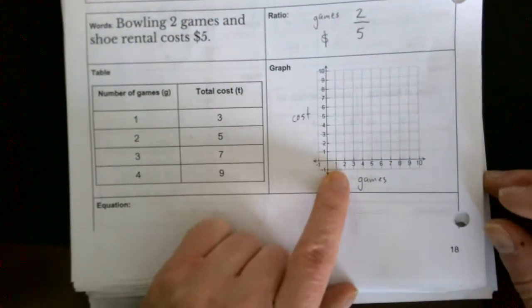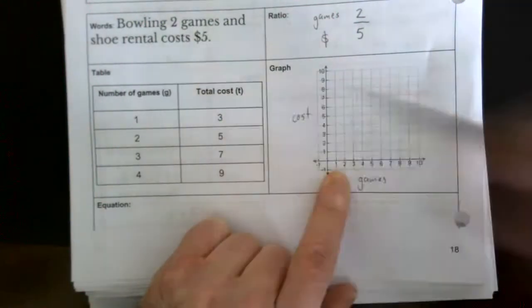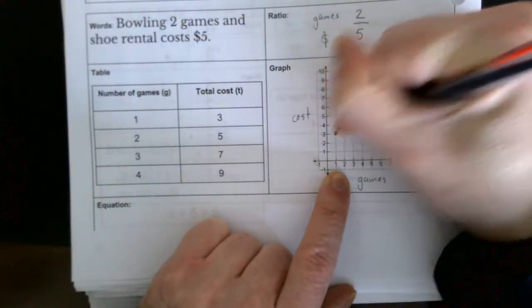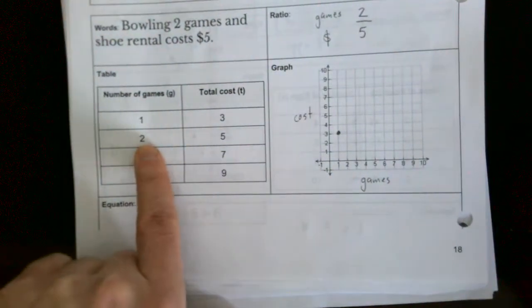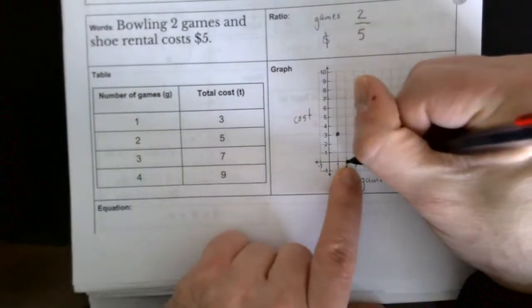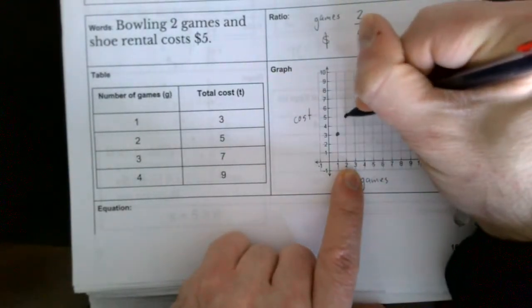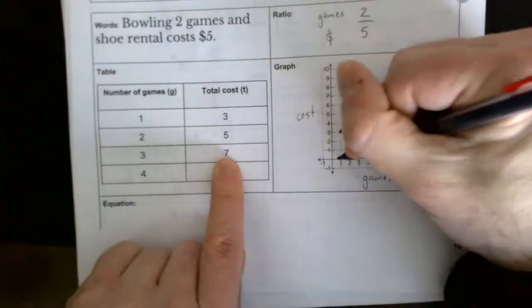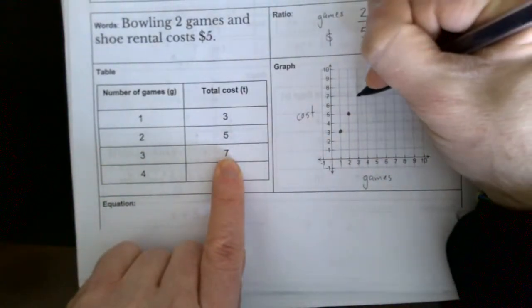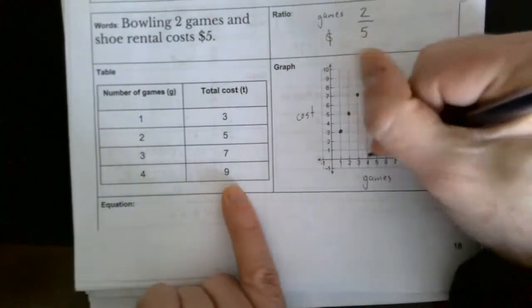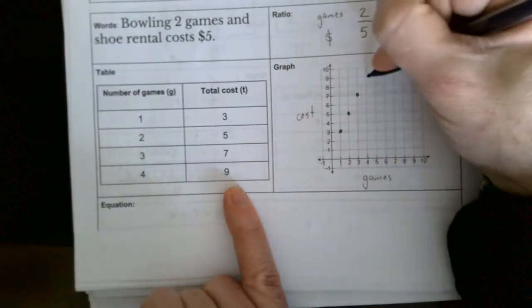Okay, so one game will cost $3. So one game, $3. Two games, it's going to be $5. So two games going up to $5. Three games, $7. So three games, $7. Four games, $9. So if we pay for 4 games, it's going to cost us $9.